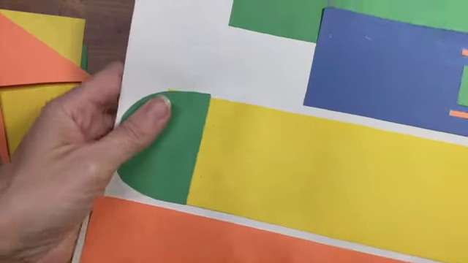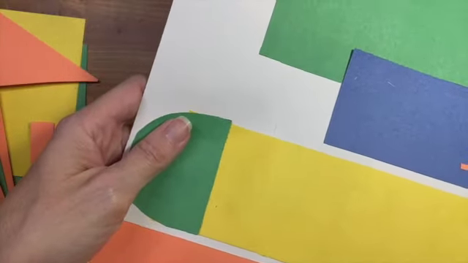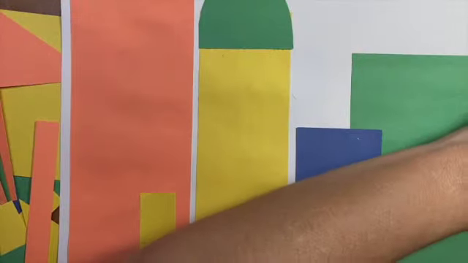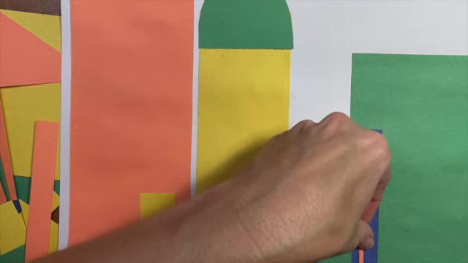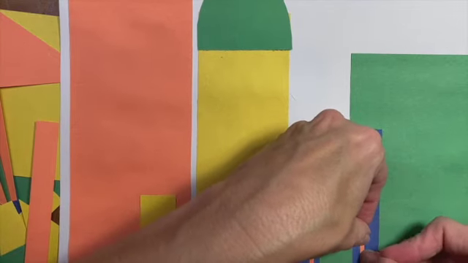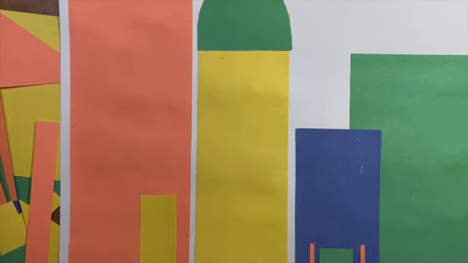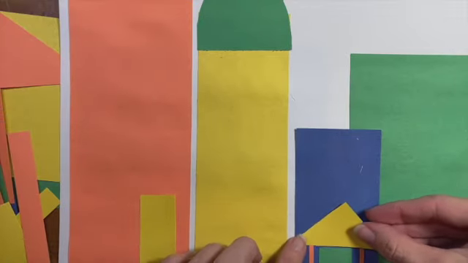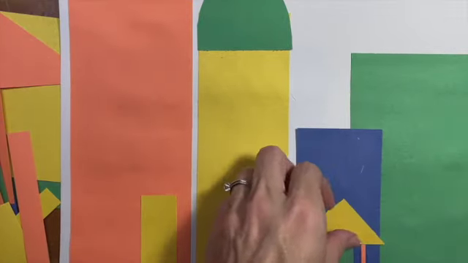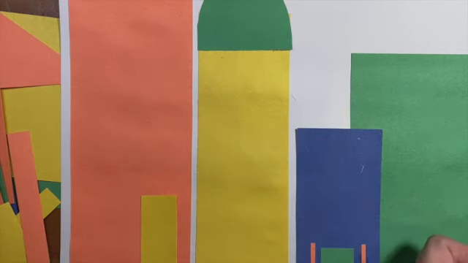Is there a barn by you? Maybe you make a barn. Uh-oh, that didn't hold very well. Or maybe if you miss coming to Frost every day, maybe you make a school building. That would be kind of cool too. So maybe my building's gonna kind of be like this. I think I need to cut it a little bit smaller maybe. Not too much though.